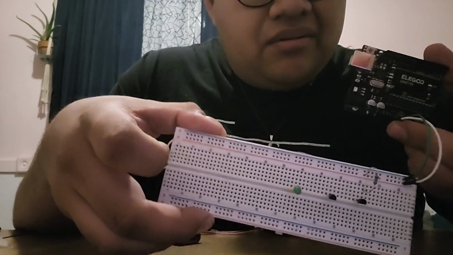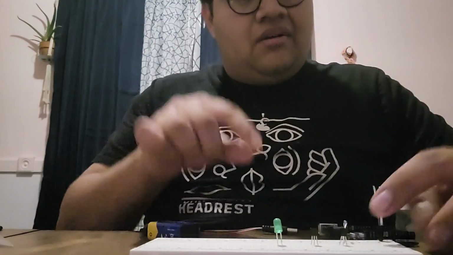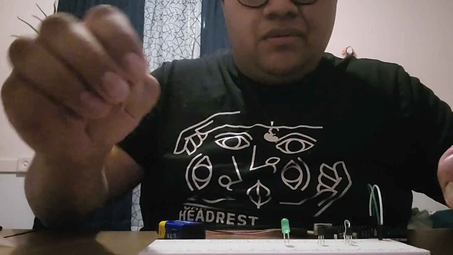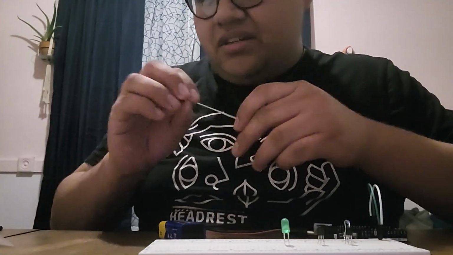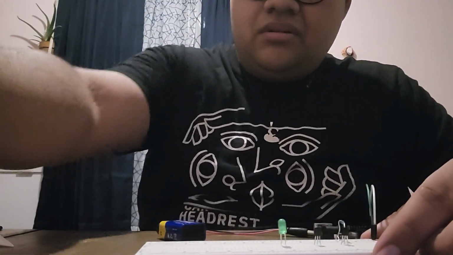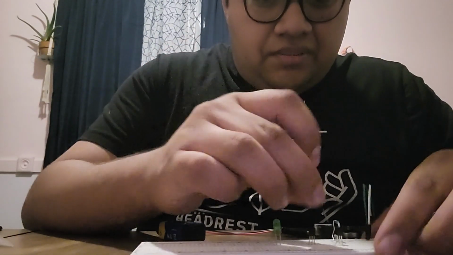So now, just the beginning: two transistors, LEDs, our resistor, and our source of voltage. But now we're going to switch the way the connections are made, essentially. So now we're going to grab one of our cables. Let's do this one.